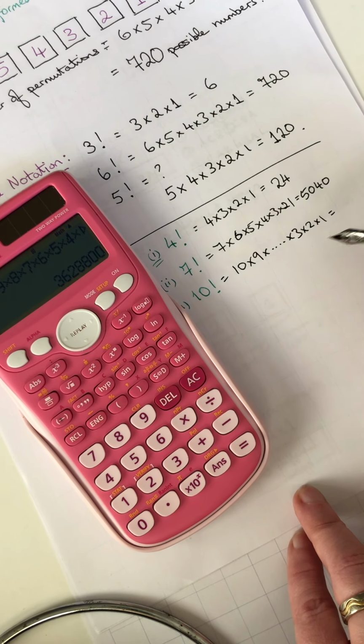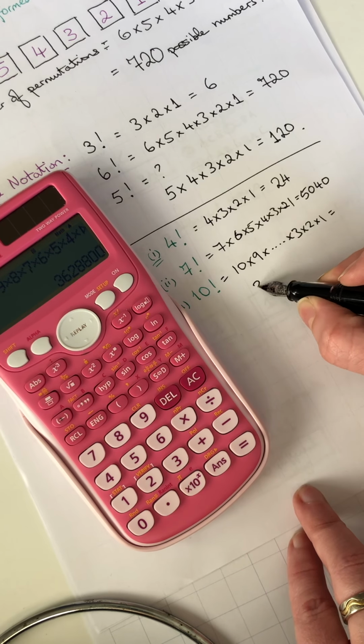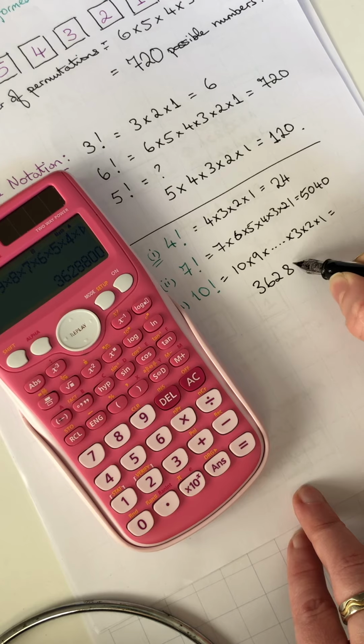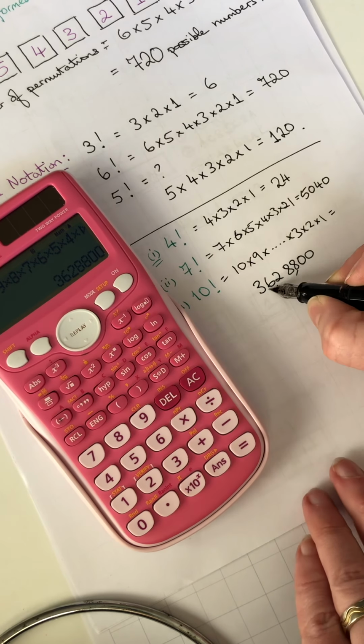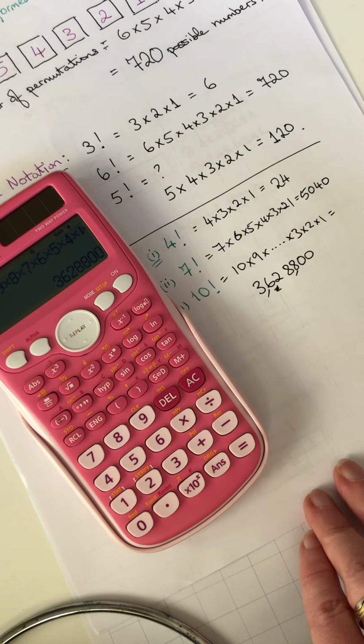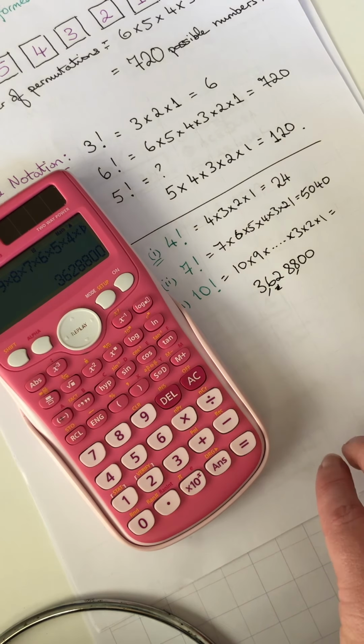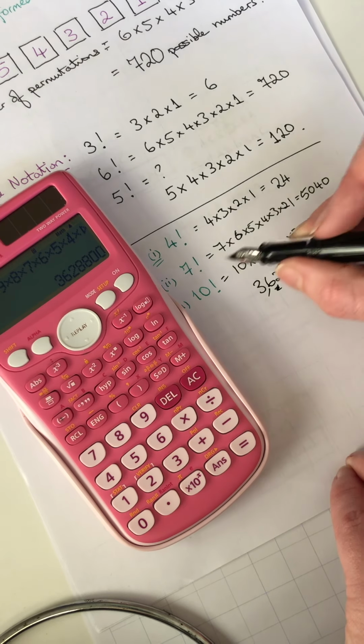And that is a really big number. 3,628,800.